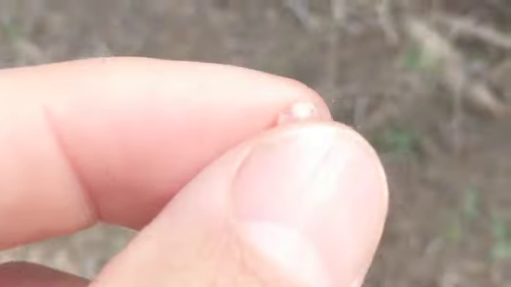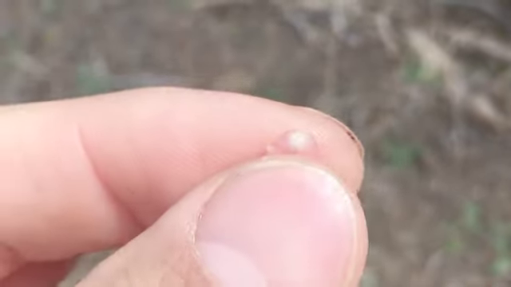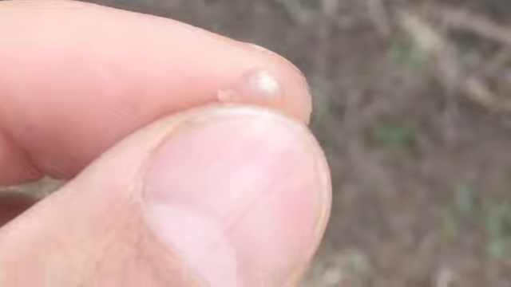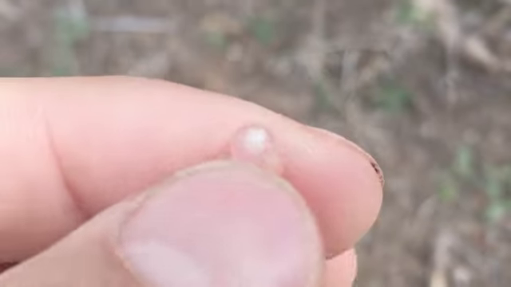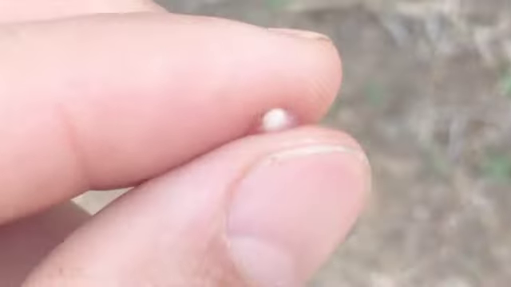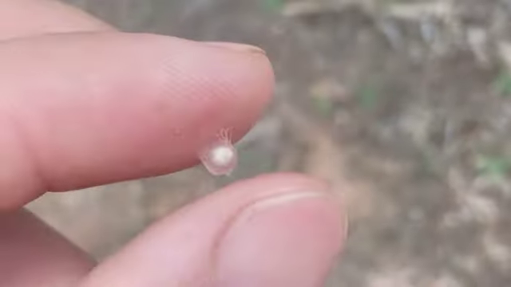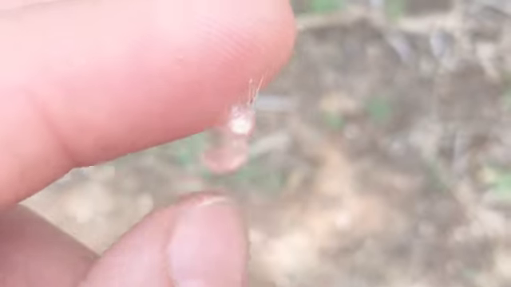So the berry of the juniper mistletoe. The thing that's cool about these is if you squish them, they're very gummy and mucilaginous inside. Can you see that there? How sticky they are? It looks like a pearl. It does look like a pearl.